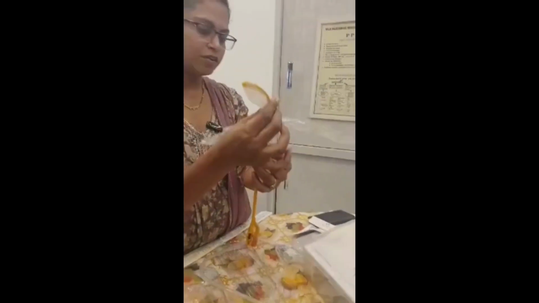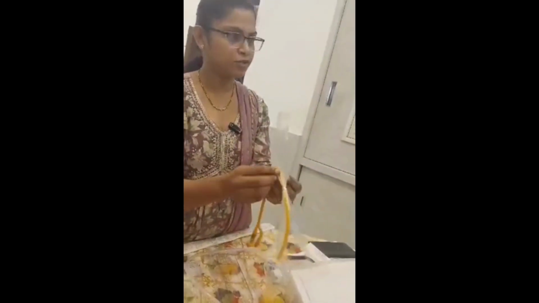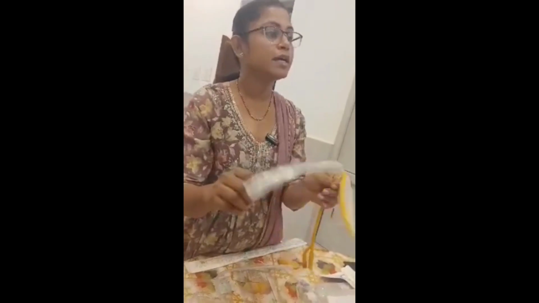Actually, I have tied it here because you have to tie it at the end. At the end of the opening, this condom has to balloon out. It has to sit like a balloon inside. But it has an opening here, so you have to close the outlet. You tie a thread very tightly so that the water will not leak. If it leaks, it will not cause any tamponade inside.